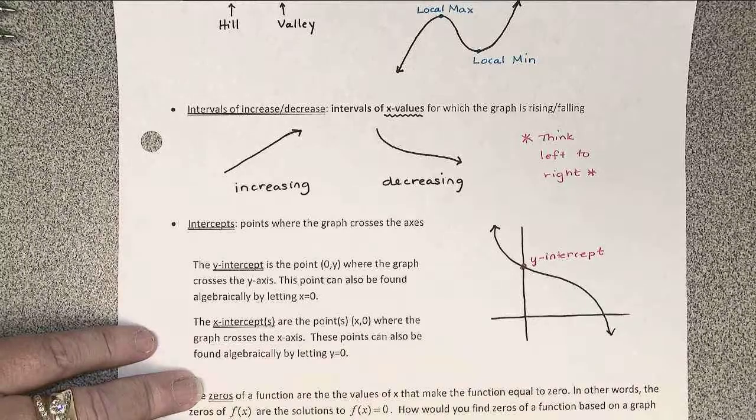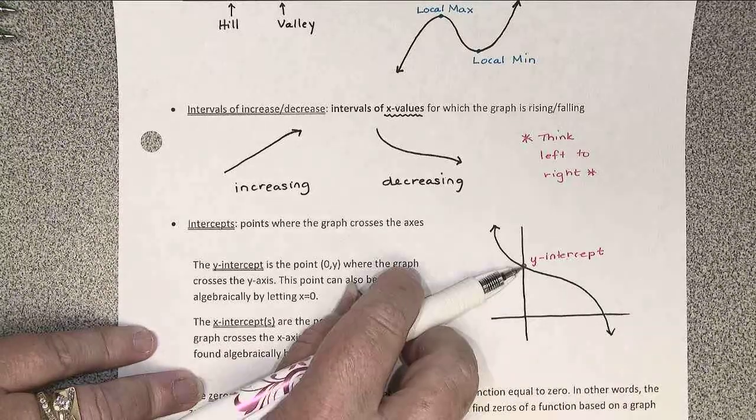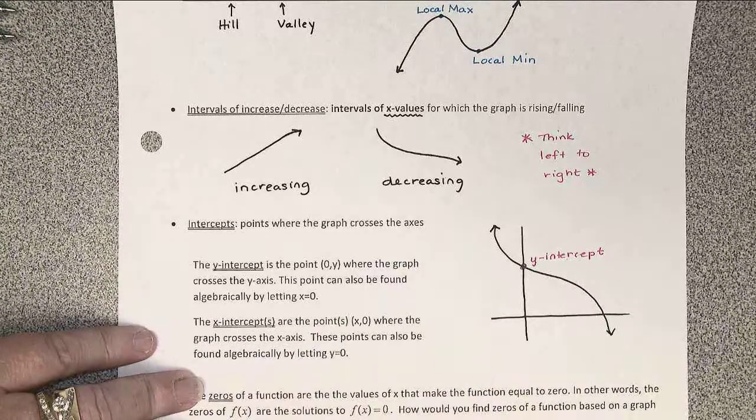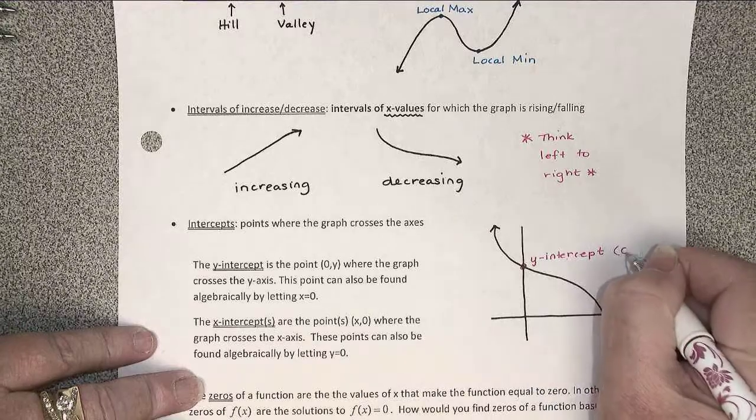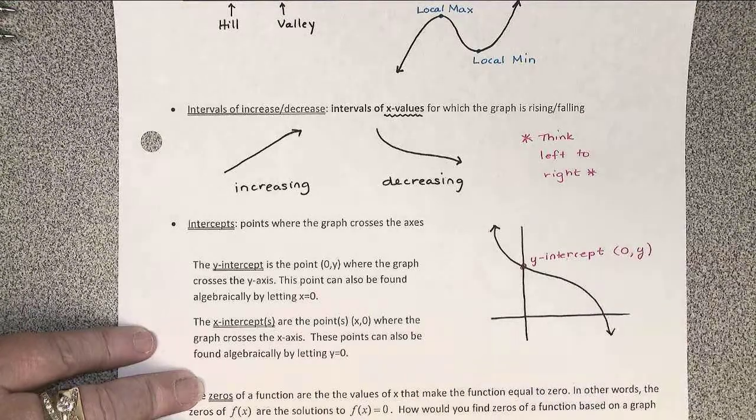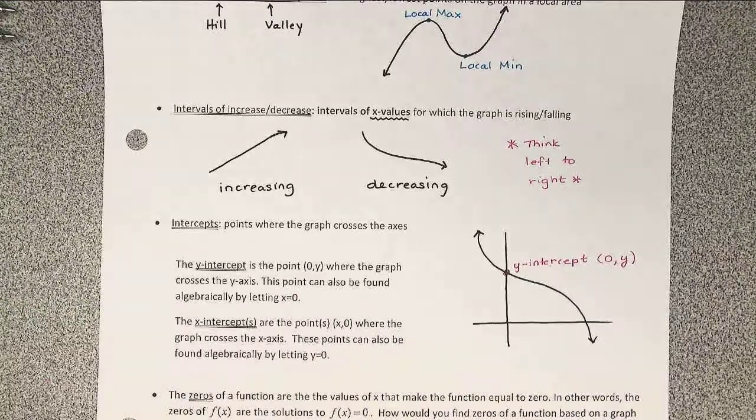Notice at that point, the x value is actually 0. So x is 0, and then there's some y value at that y-intercept.